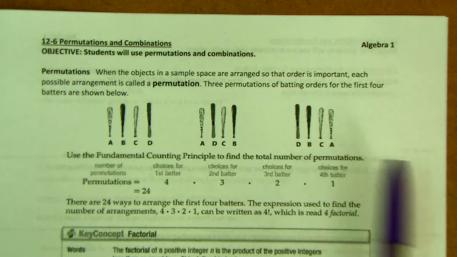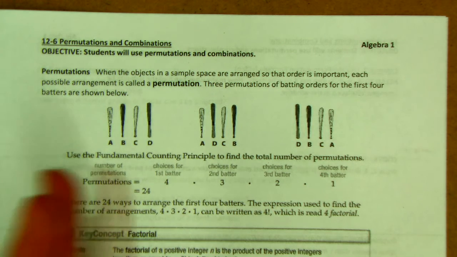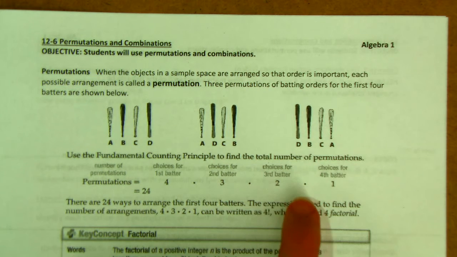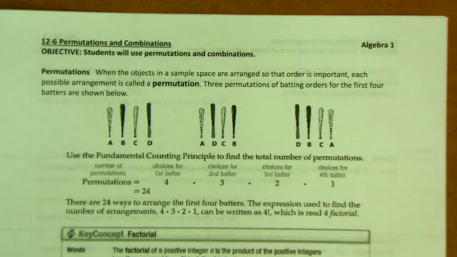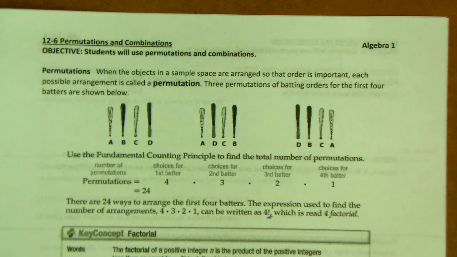If you're choosing 4 items and using all 4 items, you just start with 4 and multiply all the counting numbers down to 1. So 4 times 3 times 2 times 1, which is 24. And it's also written as 4 factorial. So if you've been watching in Alex, some of you have already gotten to that, and really you saw it last year in the 8th grade curriculum. So that is the same thing.